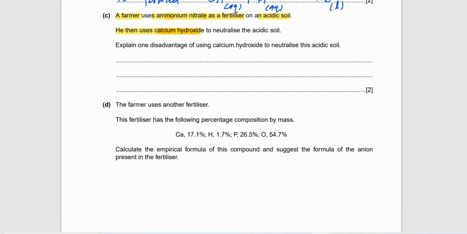Okay, this is the benefit, that we can remove the acidity by using calcium hydroxide, but it has one disadvantage. So explain one disadvantage of using calcium hydroxide to neutralize this acidic soil. Actually, what happens? This calcium hydroxide reacts with the ammonium nitrate, and ammonia is released.